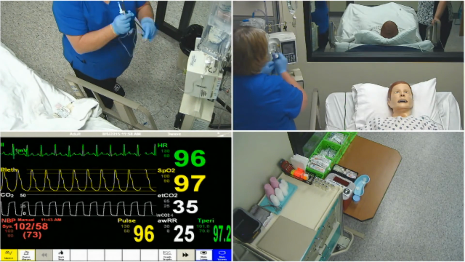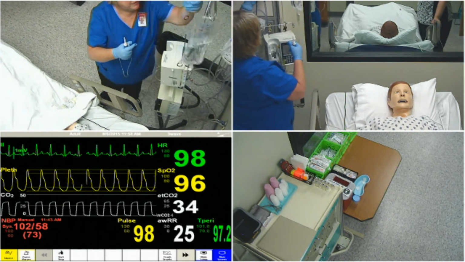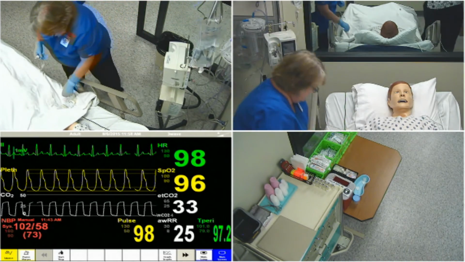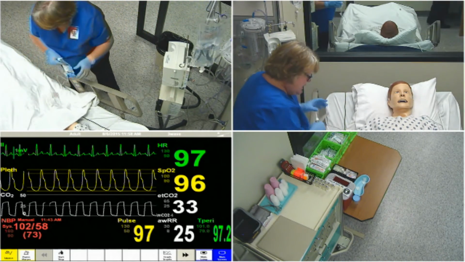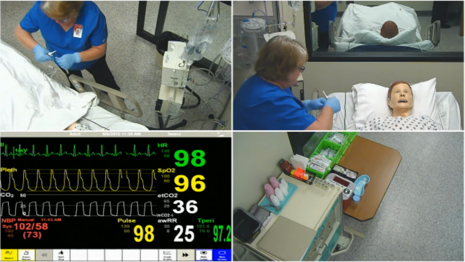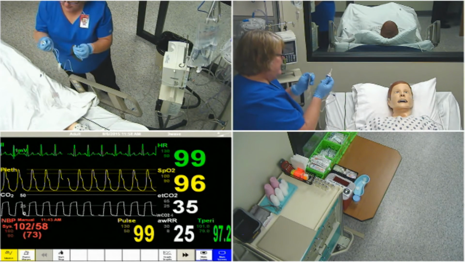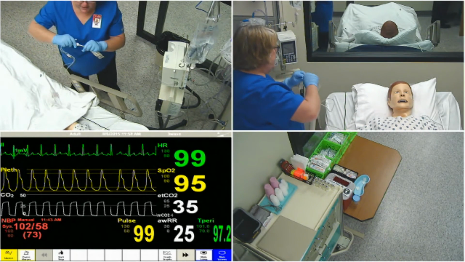Okay. Let me hook this up here. And thank goodness we have a needleless system. Take the top off of my antibiotic, top off the tubing. I'm going to spike my antibiotic.